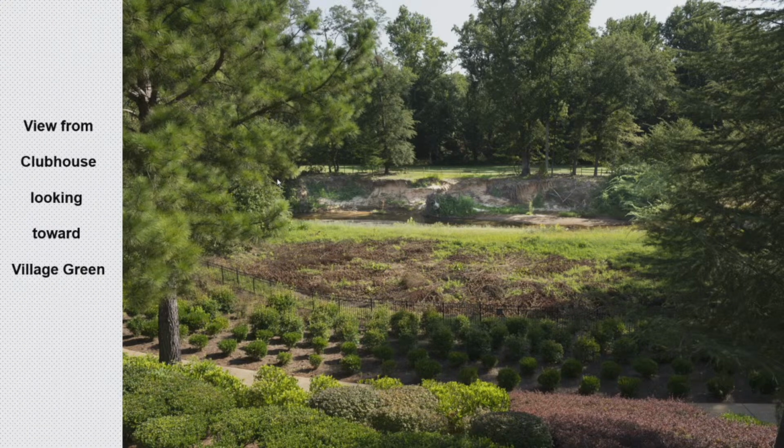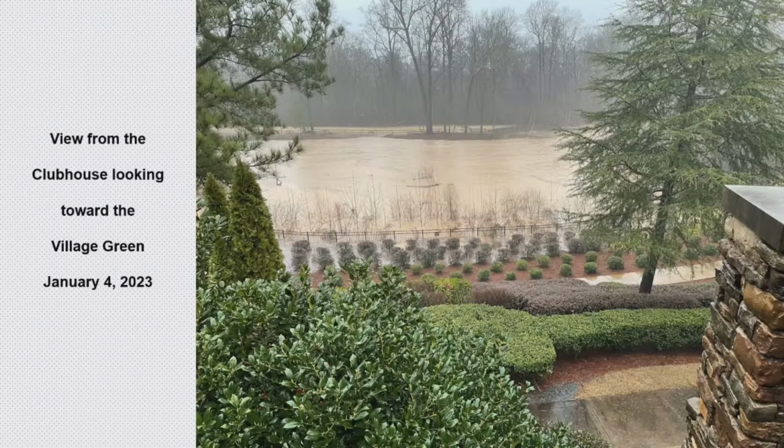Now, normally that's not a problem. The river just stays there. But if we get a hard rain, next slide, please. This is what it looked like on the 4th of January of this year. You can see back there the entire village green is flooded. It overtopped the banks and flooded everything. Now, that doesn't last a long time, but it comes up and goes down, and a lot of erosion occurs as it comes up and goes down.